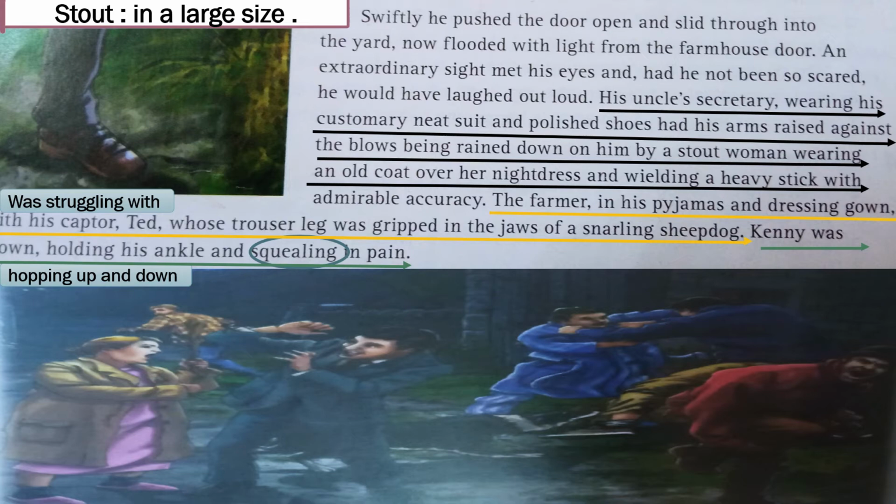Another scene, خلينا نروح على المشهد الثاني, the farmer and Ted. Look at the second scene between the farmer and Ted. The farmer in his pajamas and dressing gown, كان لابس يمس اللي هو ملابس النوم, was struggling with his captor Ted. هلا مين اللي ماسكه الفارمر؟ Ted, whose trouser leg was gripped in the jaws of a snarling dog. اوكي، اذا هذا التيد كان ممسوك من اثنين. هلا الفارمر and the dog، لو طلعت على رجله التراوزر كان ماسكه مين؟ اللي هو الكلب.